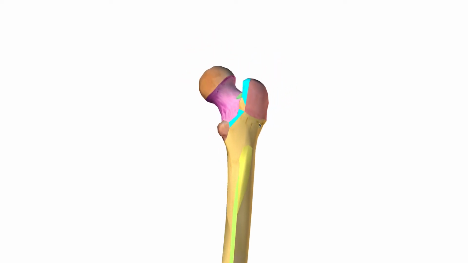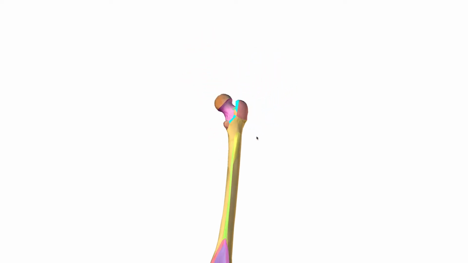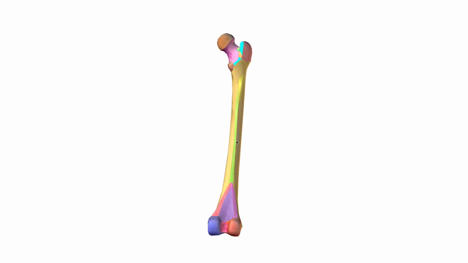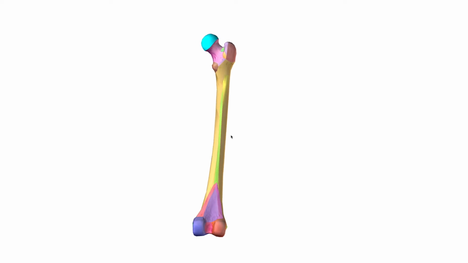So do keep in mind that as we're looking at these features, right now we're looking at the femur from the posterior aspect, right? Because if this is the head, that means this is the part that articulates with the hip. That means we're looking at the leg from the posterior side. So this is where most of the stuff happens.